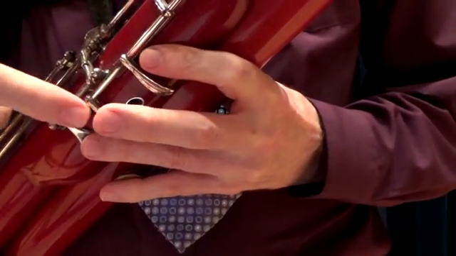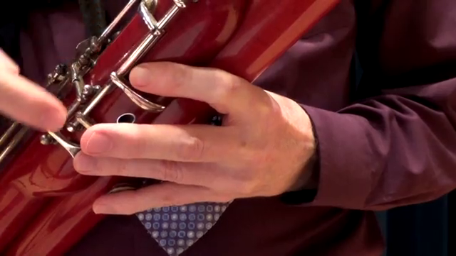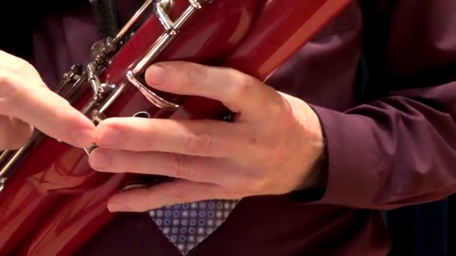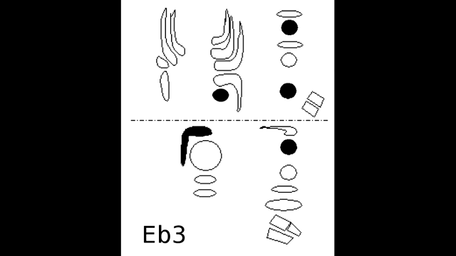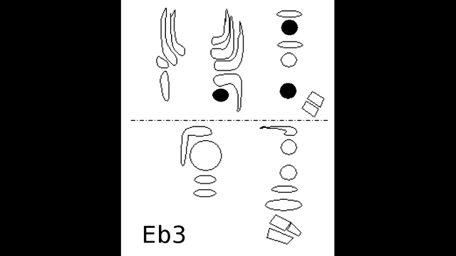Well, E-flat 3 on the bassoon deserves special attention. It is what is considered a forked fingering because a finger is skipped. Here we have one finger down, one finger down. This finger is skipped. Here are two standard fingerings for E-flat. Choose one of these two that has the best sound and intonation for you. For fast passages, I use this E-flat fingering.